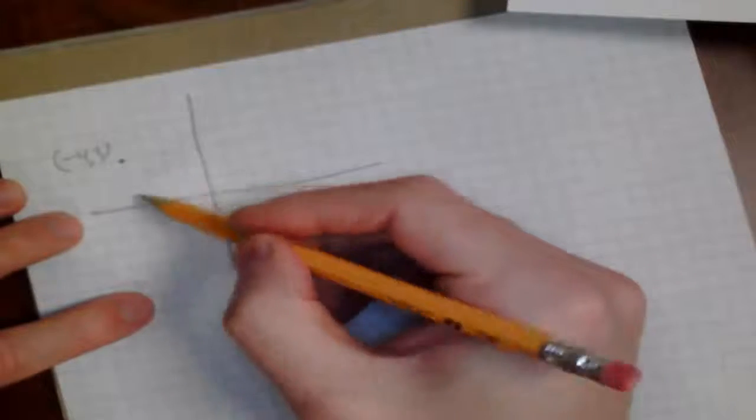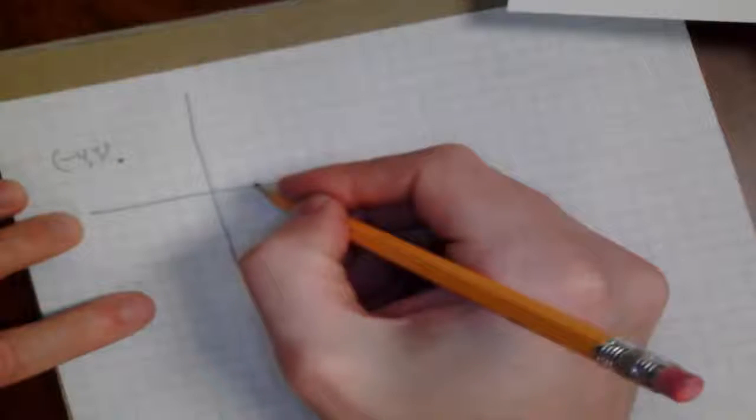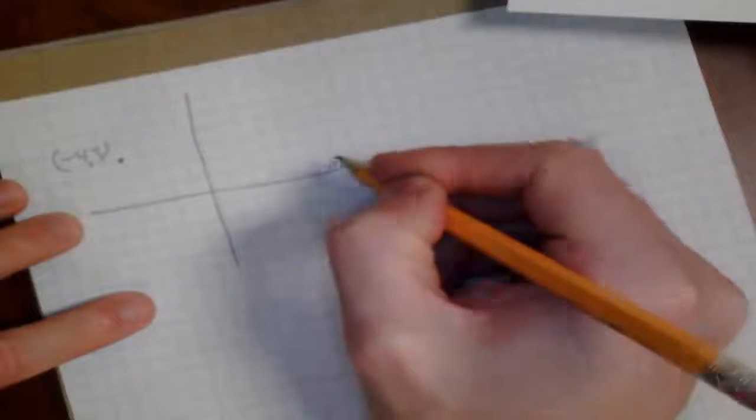So let's say I started with this point over here, negative 4, 3. And let's say I rotated that 90 degrees.